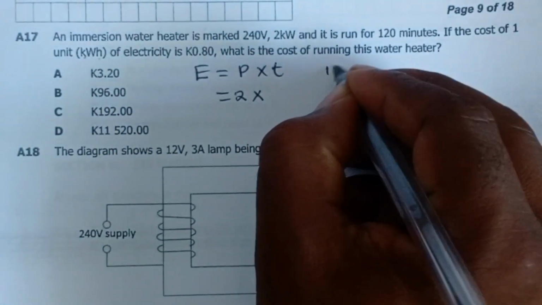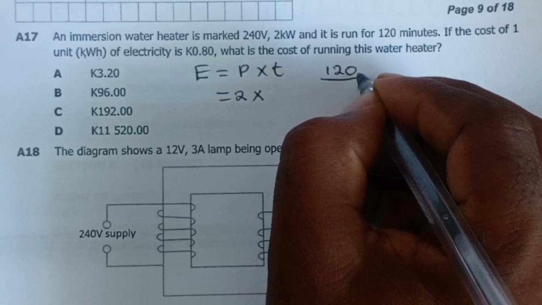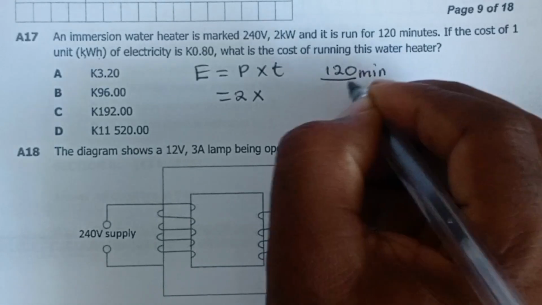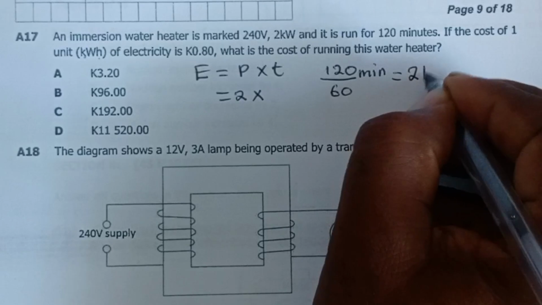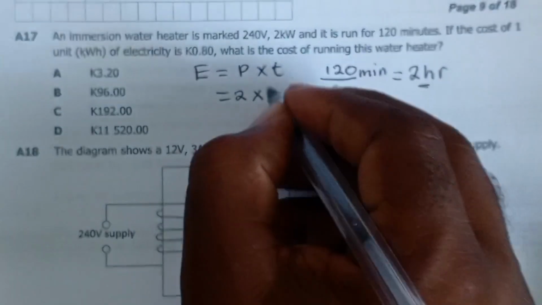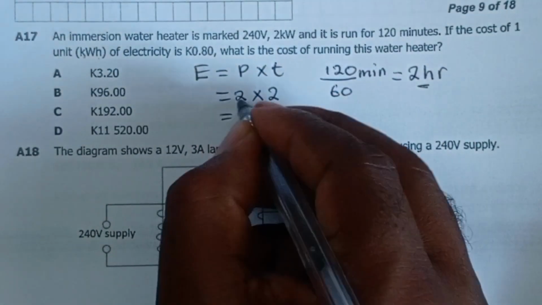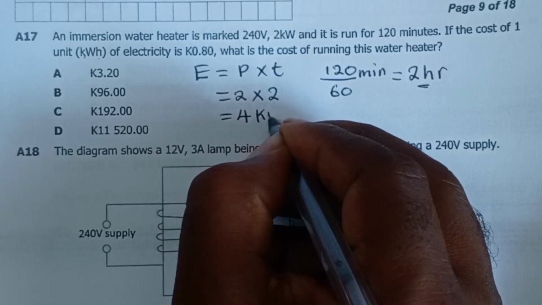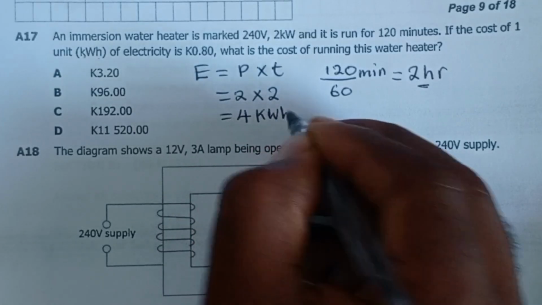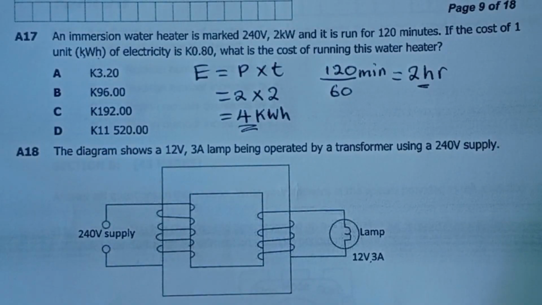So 120 minutes must be converted to hours by dividing by 60. So the answer is 2 hours. So 2 times 2, we have 4 kilowatt hour. That is the number of units. So we've been given that per unit is 0.80 kwacha.